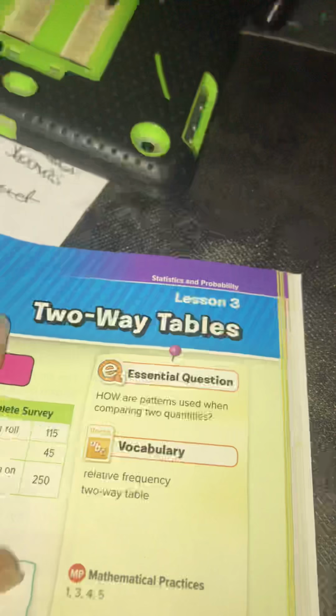Okay, grade 8. So we're doing lesson 3, two-way tables, okay? So how do we make two-way tables? Very important information. You need a survey. That means you're researching about a topic.